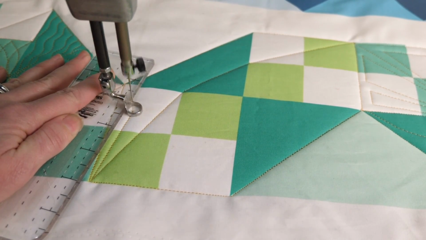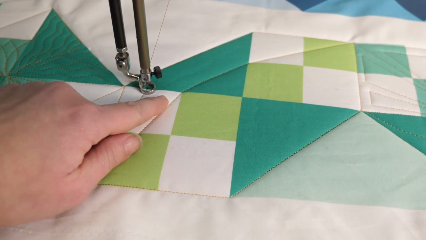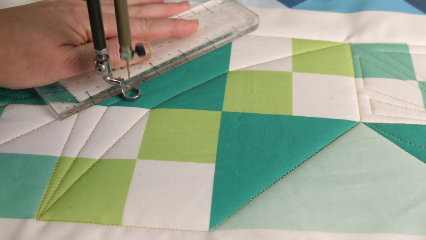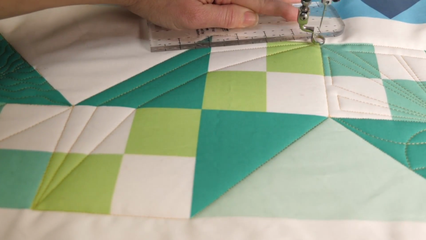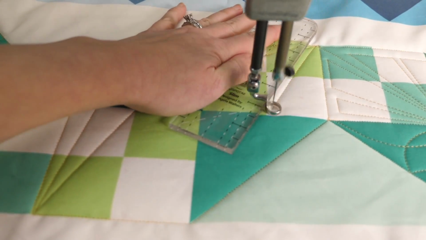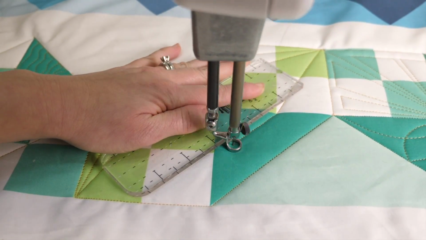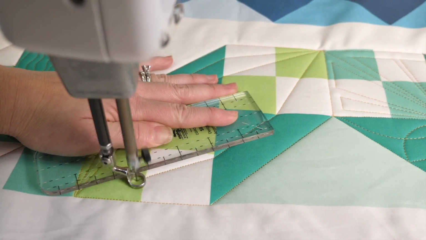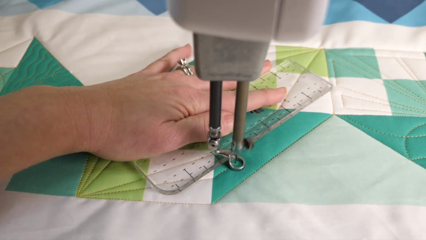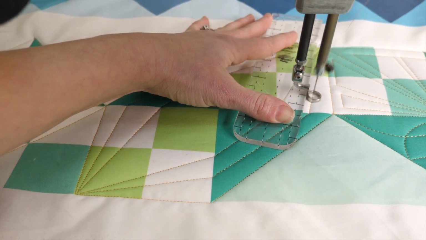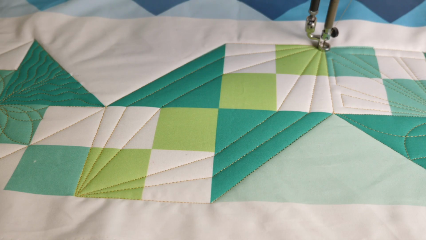I'm going to echo the line I've just quilted by swinging out, ending about an inch away from the corner, echoing that side, and going back to my starting point. And then I'm going to do the same thing on the other side of the block. That's going to create a dot-to-dot type of echoing that's going to enhance that shape. But I do have a big unquilted area in the center, which I'm going to fill in.